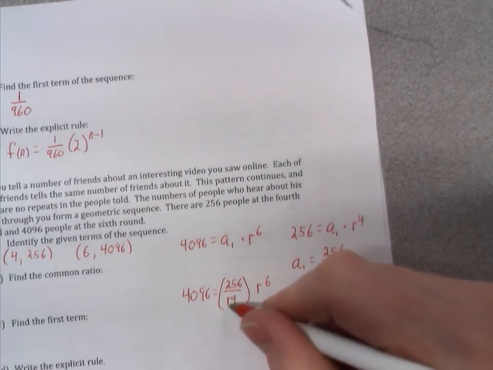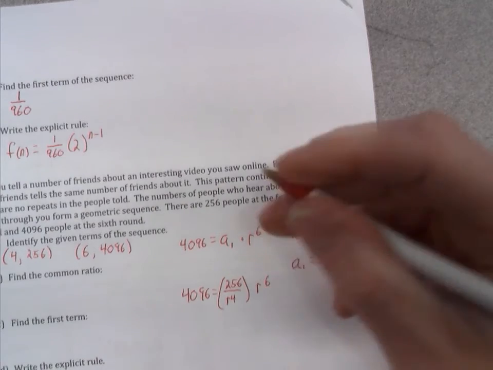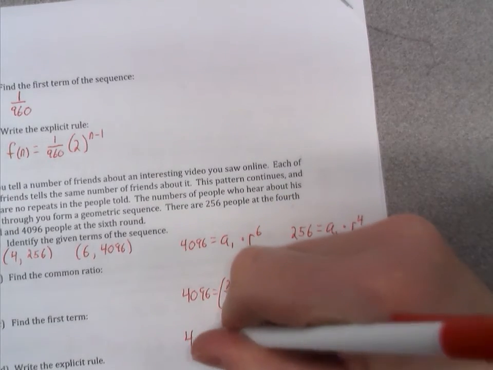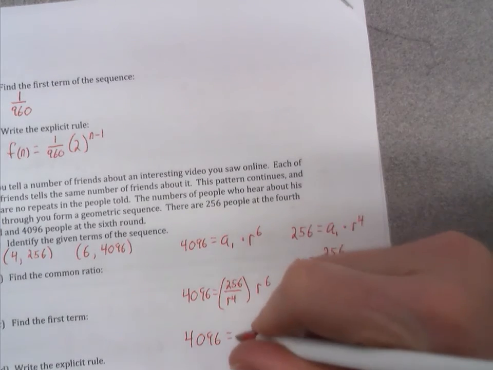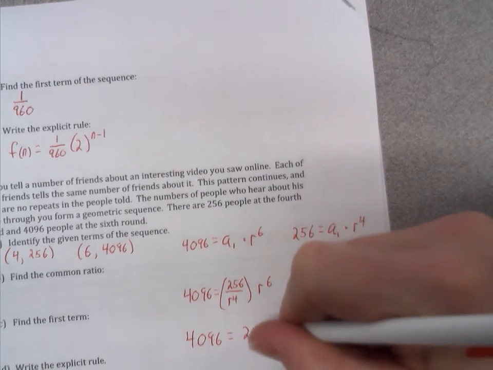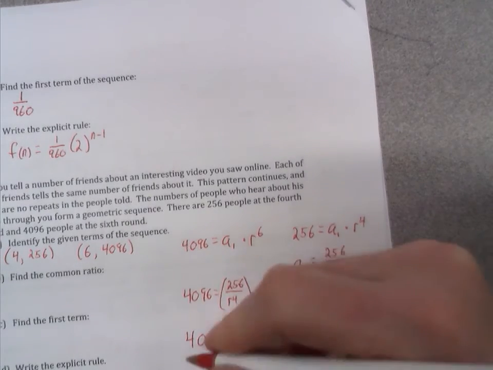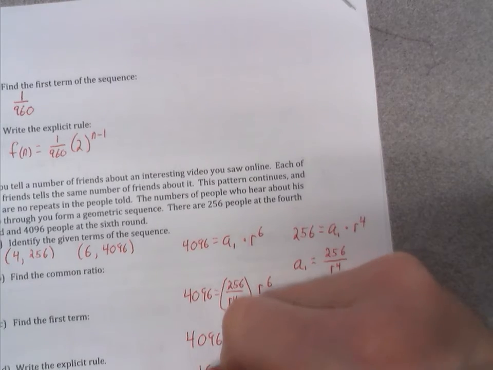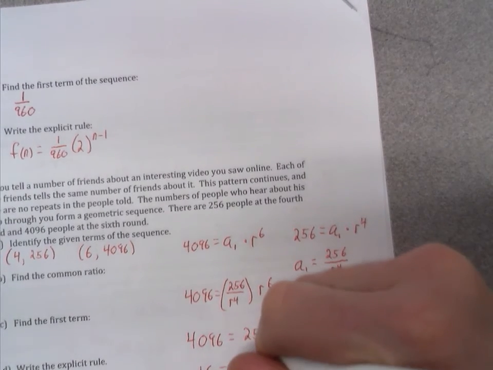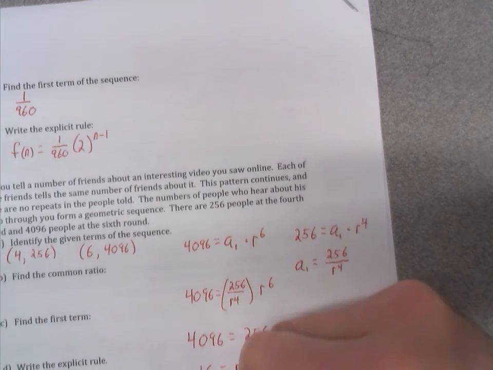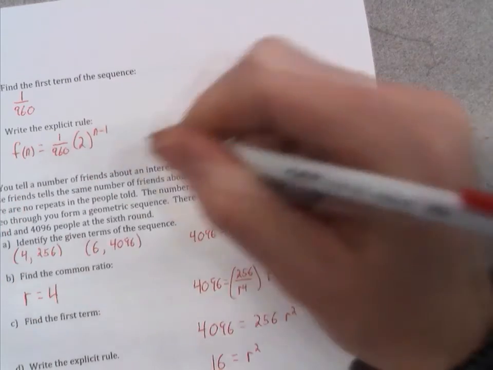We're going to do some canceling there. That r to the 4th is going to cancel out, and this is going to leave us with r squared. So we've got 4,096 is equal to 256 r squared. Divide both sides by 256. So 4,096 divided by 256 is 16. That is equal to r squared. So r is equal to 4. So the common ratio here is 4.